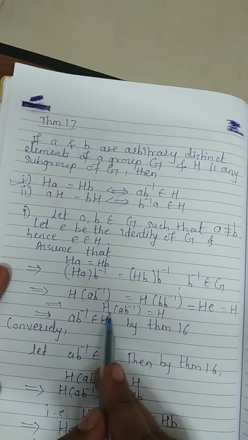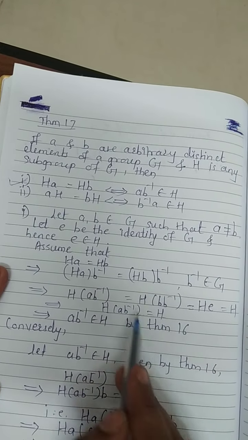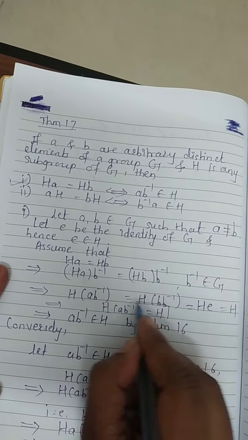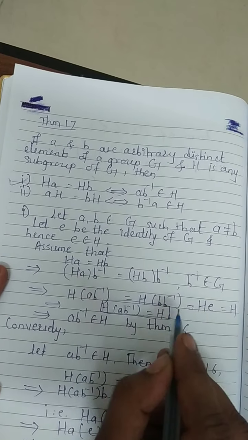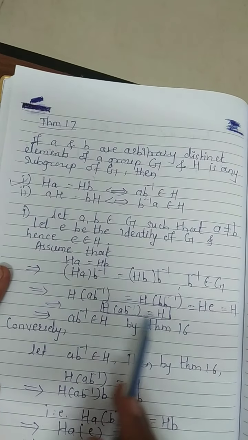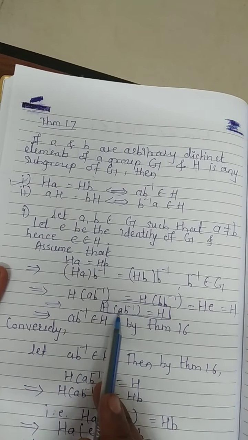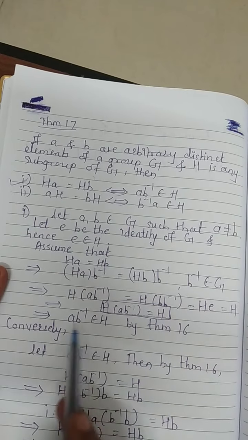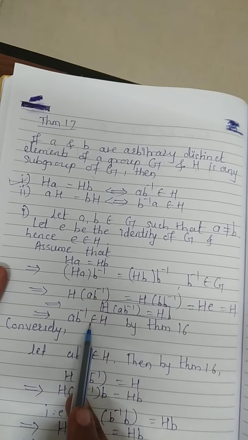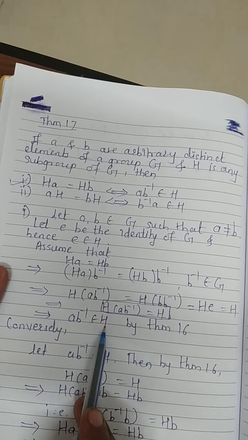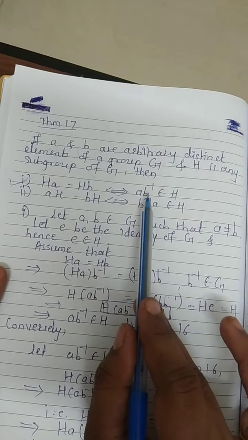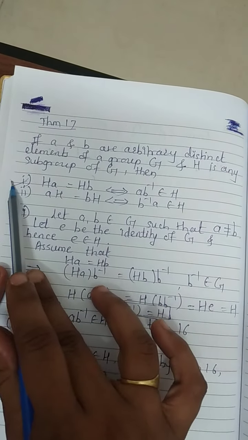What is the meaning? By theorem 16. This is the statement of theorem 16. Theorem 16 says this; we have already seen a video on theorem 16. H of AB inverse is equal to H means what? We can write by theorem 16 that AB inverse belongs to H. So now let's see the converse part of this first part.